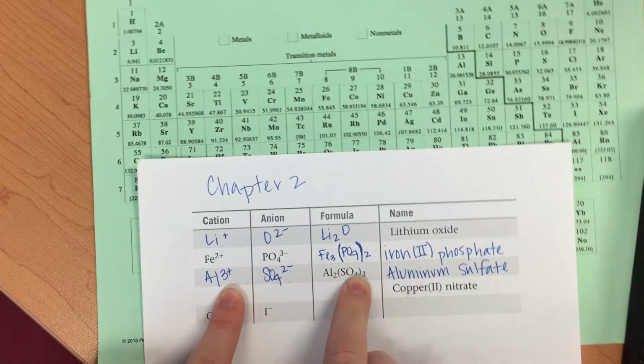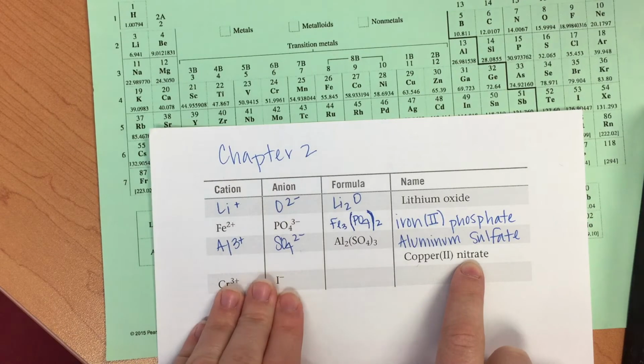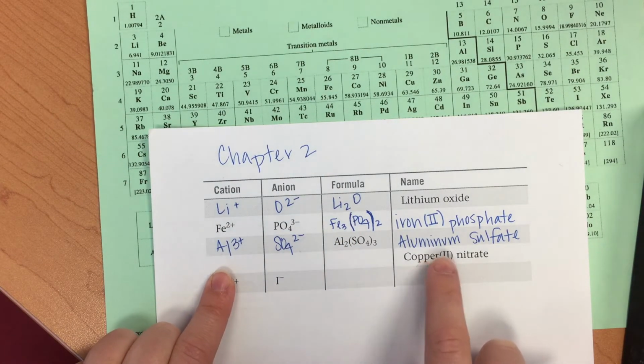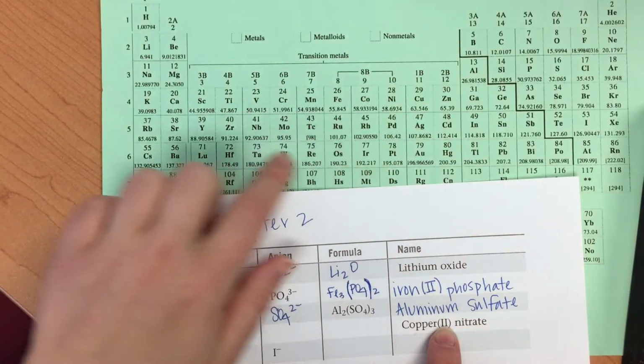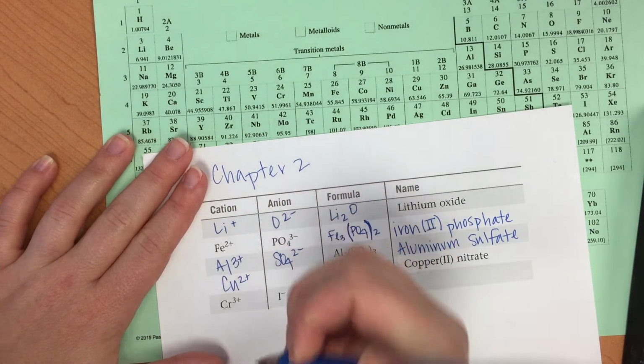So this looks good. Next, we have copper(II) nitrate. We're going to do the cation, the anion first, and then the formula. When it says copper(II), that means that the copper has a +2 charge because it is a transition metal. So we have Cu2+.